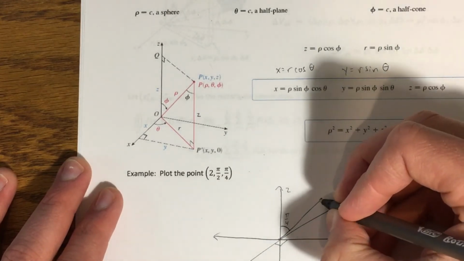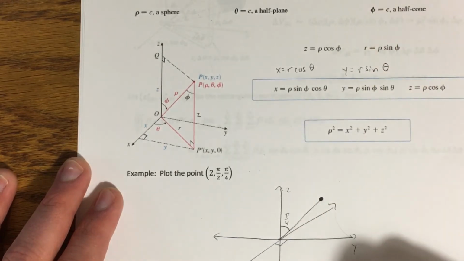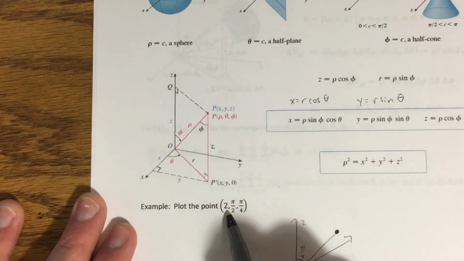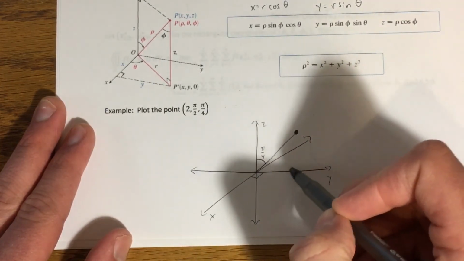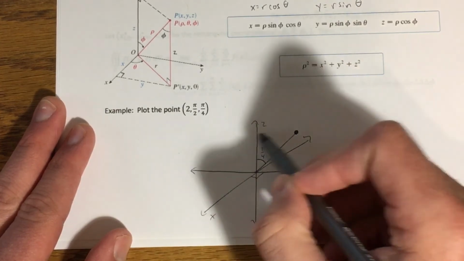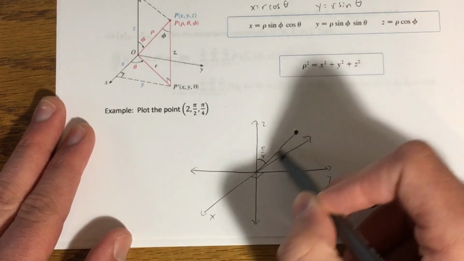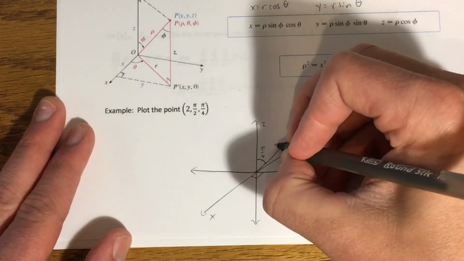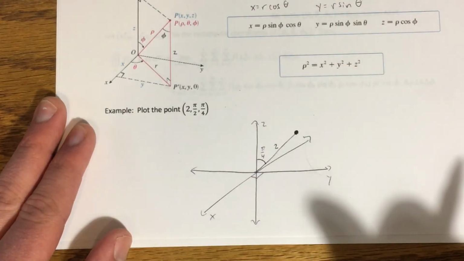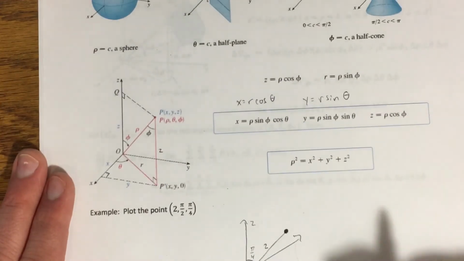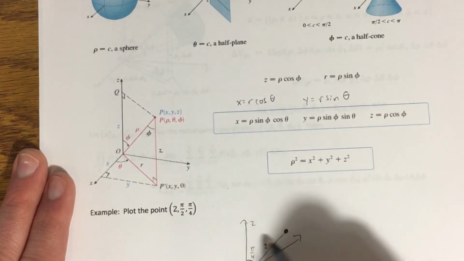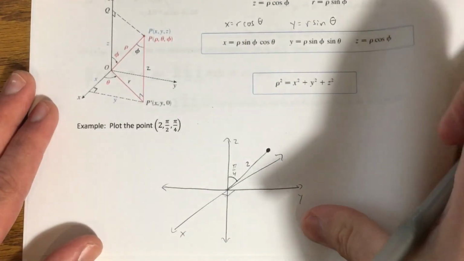Finally, the point is going to be on that line segment 2 units from the origin. So rather than try to figure out what would be the labels on my axes to make sure that I get this length to be 2, I'm just going to label the line segment as 2, just to indicate that that's what that length is. Now I could use these conversion formulas to determine what y and z and x would all be for this point, but I'm not going to bother with that.